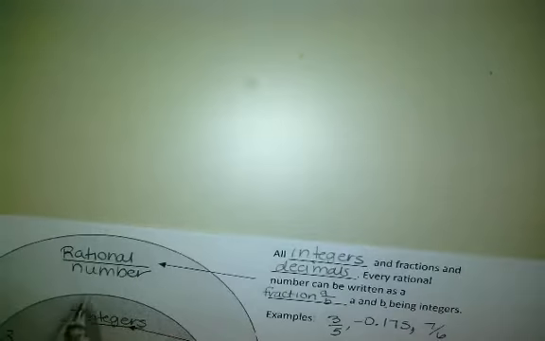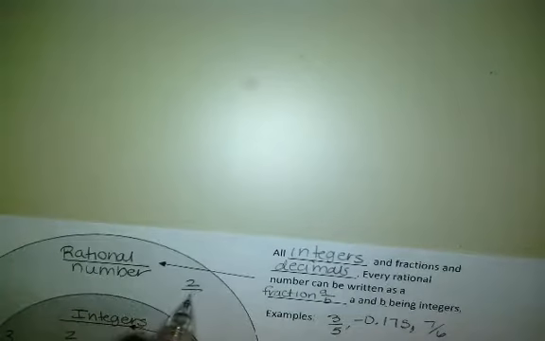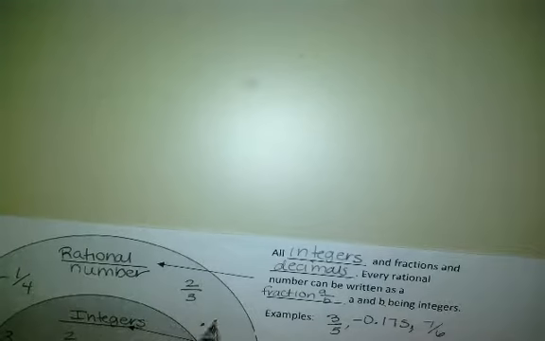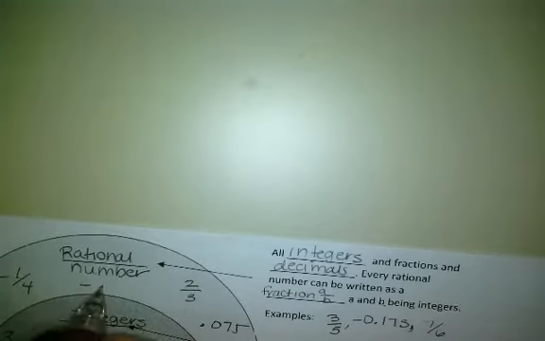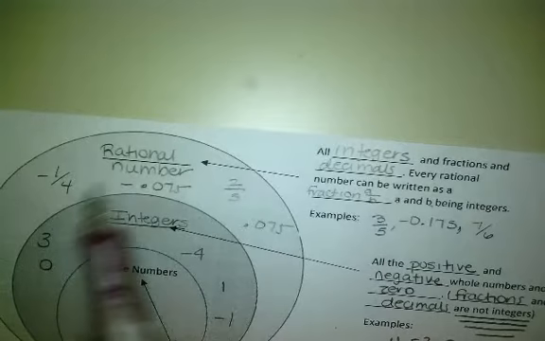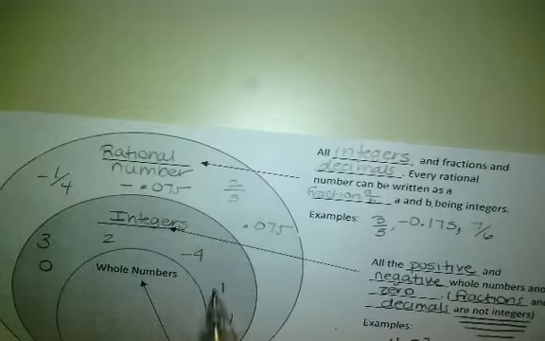Alright, and then again, rational numbers are fractions, so 2/3, -1/4, 0.75, -0.75. This is everything. It's integers, fractions, and decimals. Like we said about the animals, this is everything. This is a specific rational number.